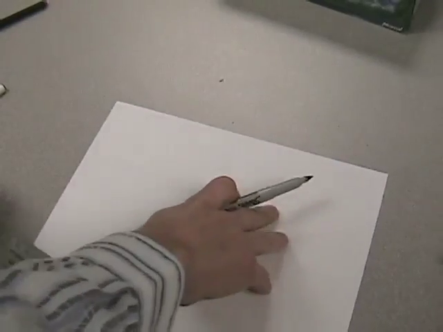So what we're going to do is we basically just start out exactly like you did with 1-point perspective. You start out with a horizon line.